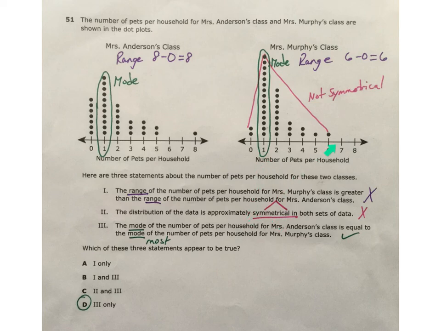The range is the data. So notice the 6 is the largest number, 0 is the smallest. This one, the largest number is at 8, and the smallest number is one of these zeros. So the range is different.